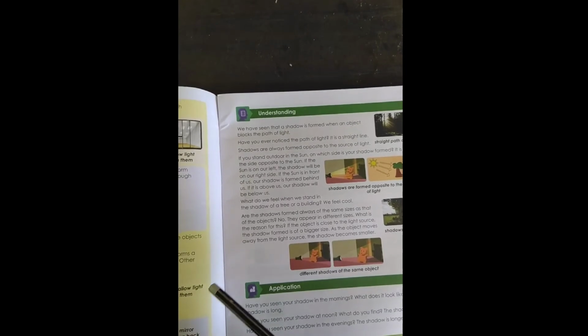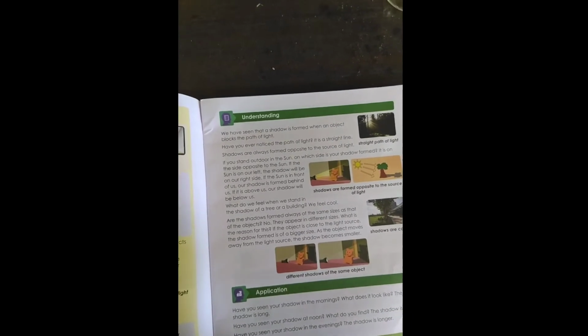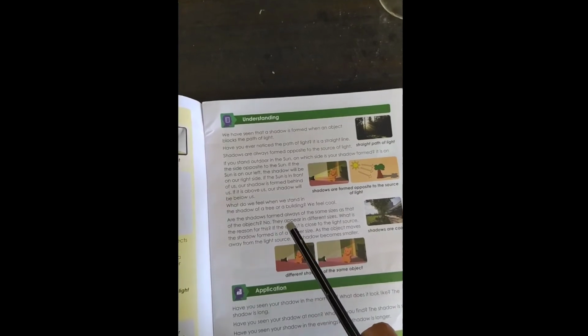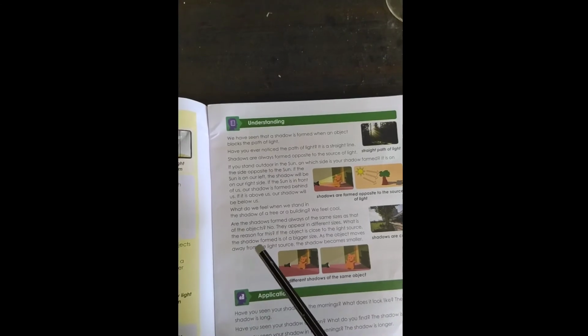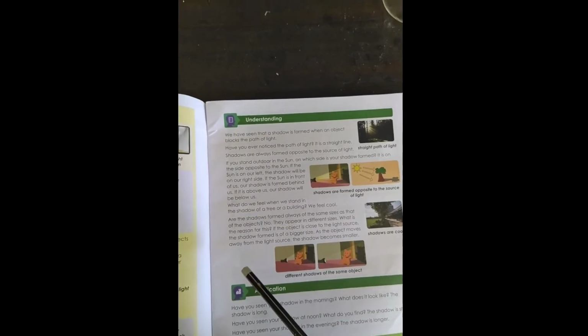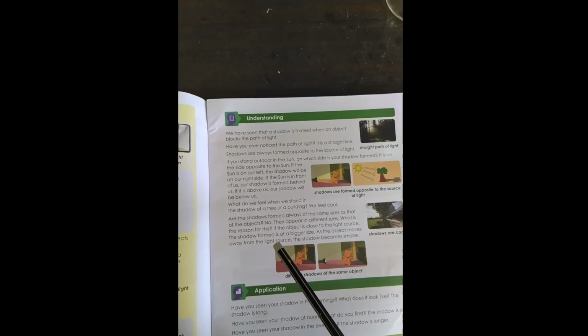What do we feel when we stand in the shadow of a tree or building? We feel cool, when the sun is hot. Are the shadows formed always of the same size as that of the object? No, they appear in different sizes. What is the reason for this? If the object is close to the light source, the shadow formed is of a bigger size. As the object moves away from the light source, the shadow becomes smaller.